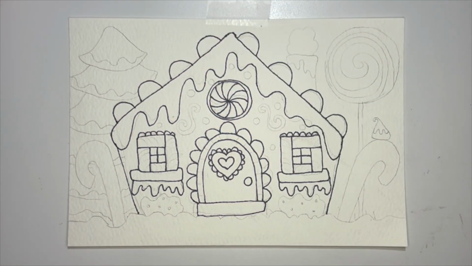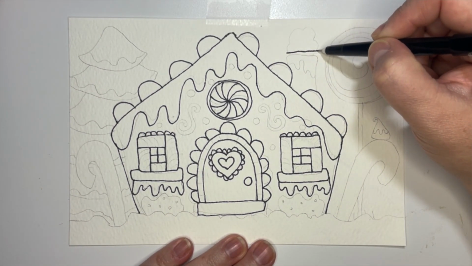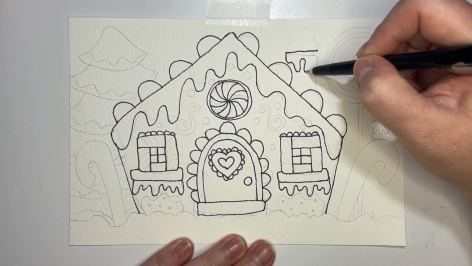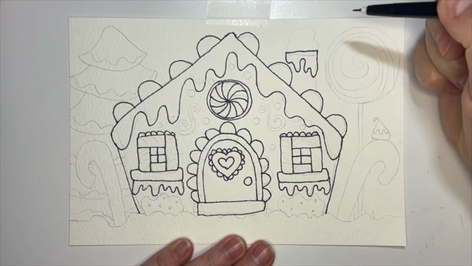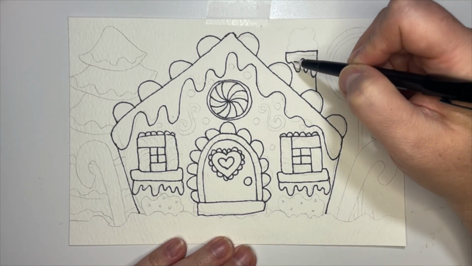So there are our little gumdrops. And then we can add a chimney. But the way I'm going to do that is add the top line of my chimney. And then it's going to have some snow on it. So I'm going to make a drippy bunch of snow. And then we'll add the rest of that chimney.